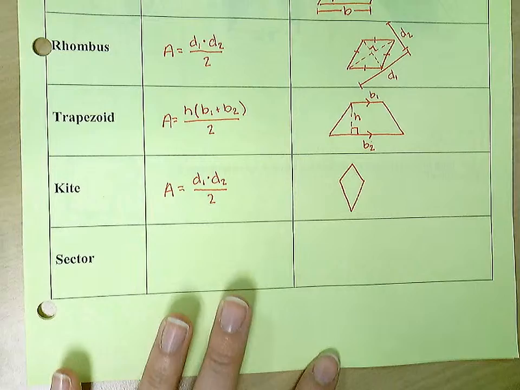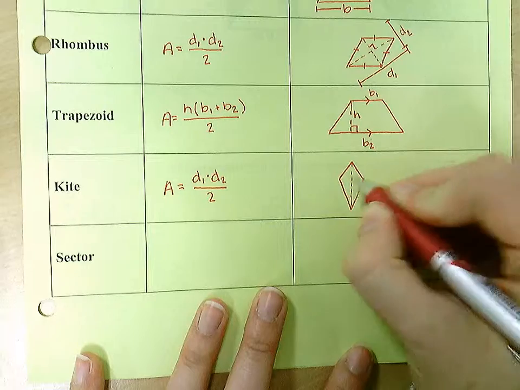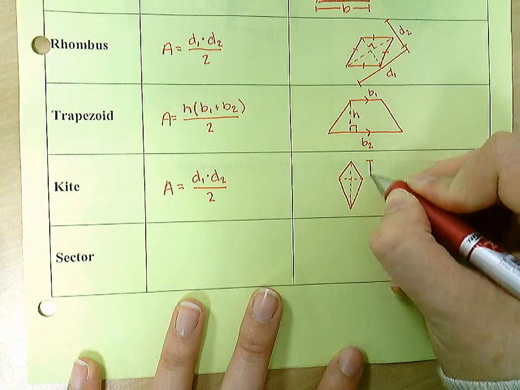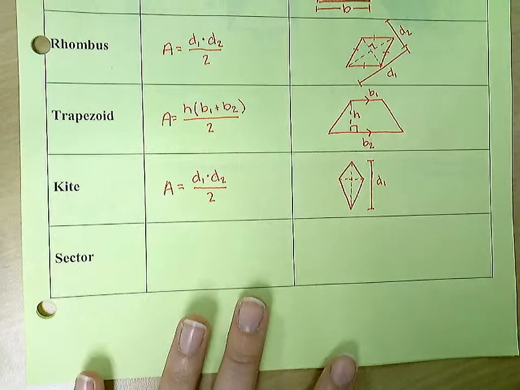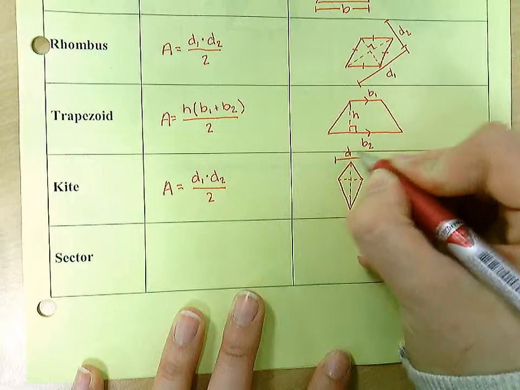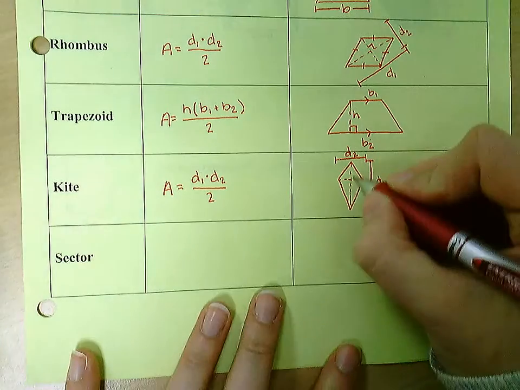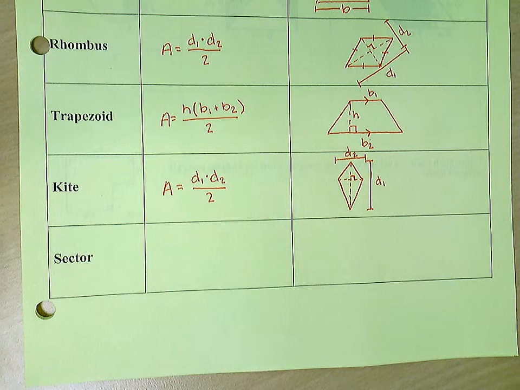Okay, here's a kite. Okay, again, you need both diagonals to be multiplied together. So this longer one here I can call diagonal 1, or you could call it diagonal 2, it doesn't matter. Okay, then your second diagonal here, that would have to be diagonal 2. Now, just like with a rhombus, your diagonals are perpendicular to each other. Okay, so these have to be perpendicular. They have to meet at a 90-degree angle.